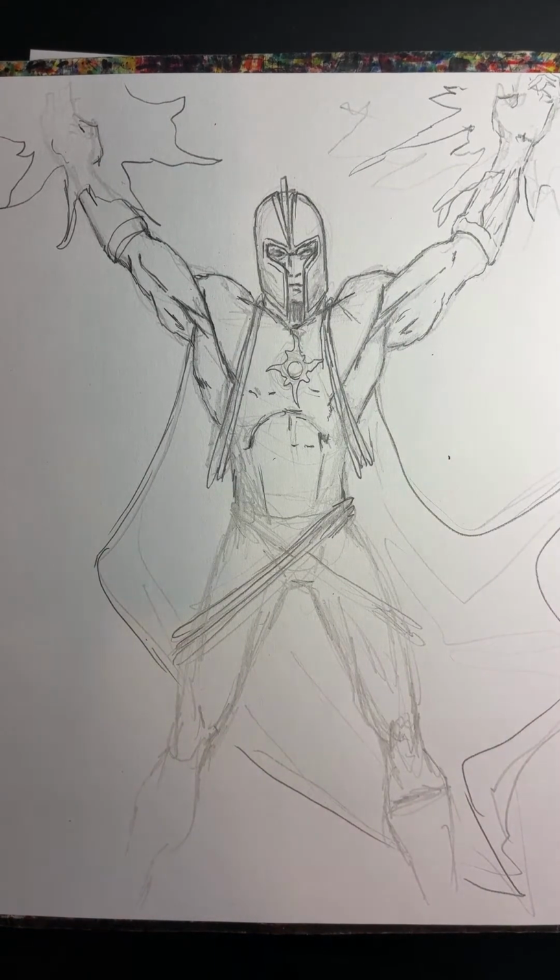Let me try to check something out real quick. Might change up the mask somewhat so it doesn't look so much like... just looking at some different types of helmets.